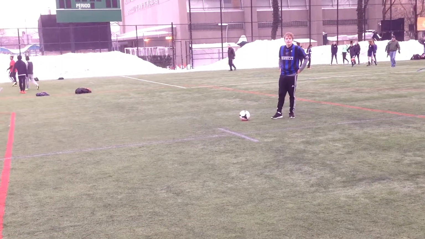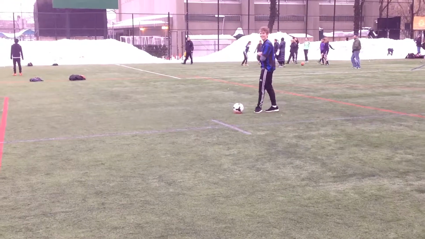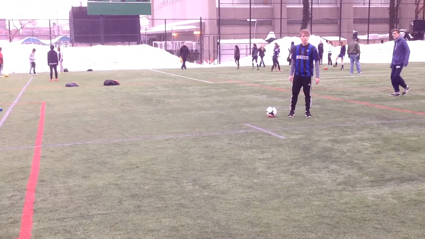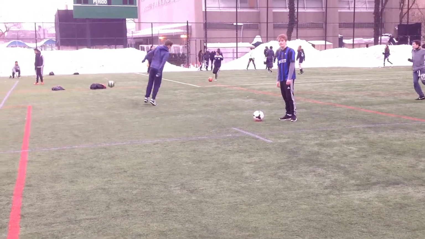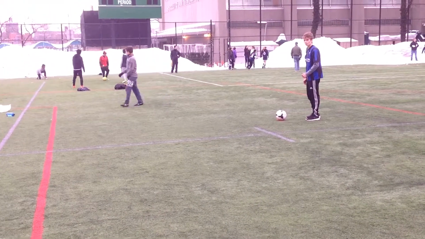For this experiment, we are going to measure velocity. Jonathan will kick the ball from the penalty spot, which is 11 meters from the touchline. Marco will time the ball, and then we will divide the distance by the time it takes for the ball to travel that distance. Go.